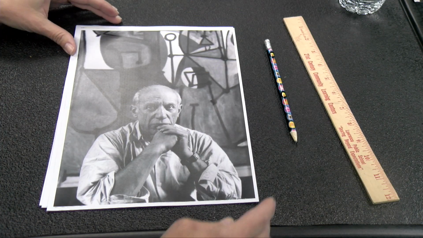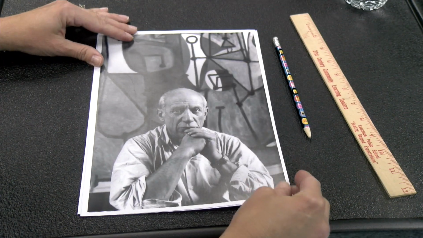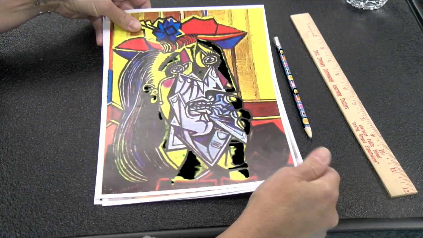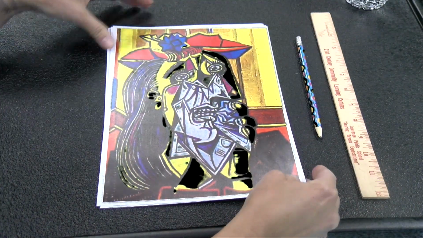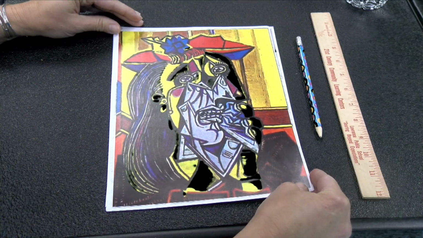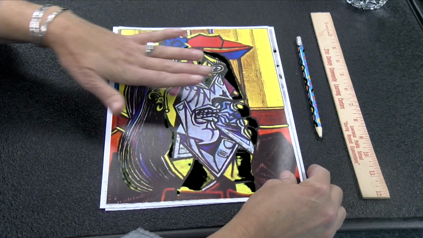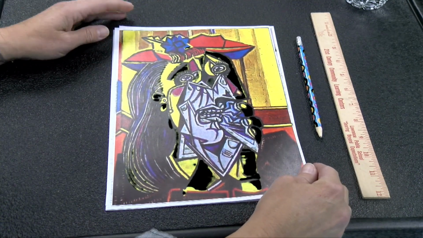Hi guys. We're going to be looking at Pablo Picasso again today. I hope you remember that we talked about his Cubist style amongst other styles and periods that his artwork went through. But we're going to focus on the Cubism, where images would be fragmented and kind of broken up, and you'd see a lot of geometric shapes.